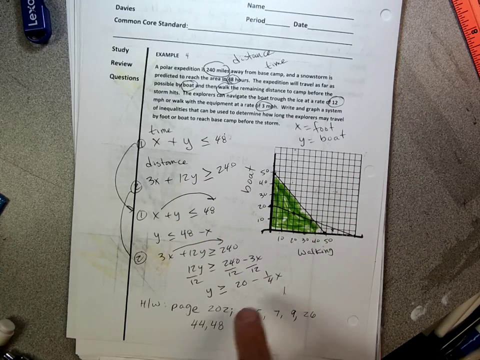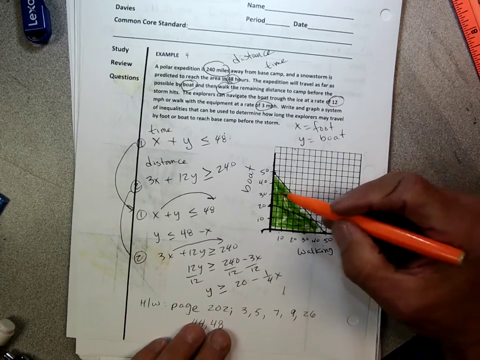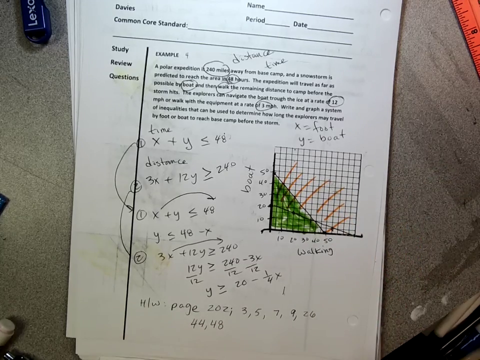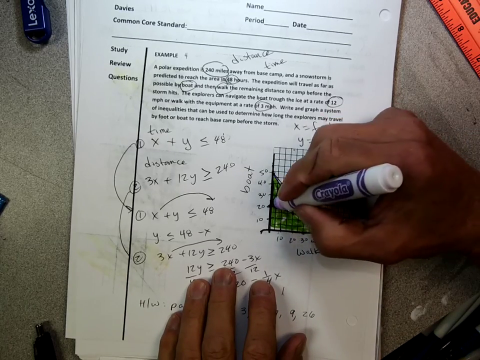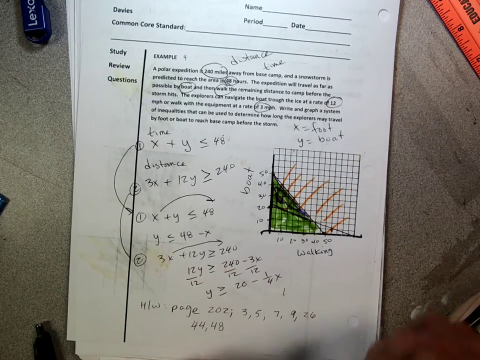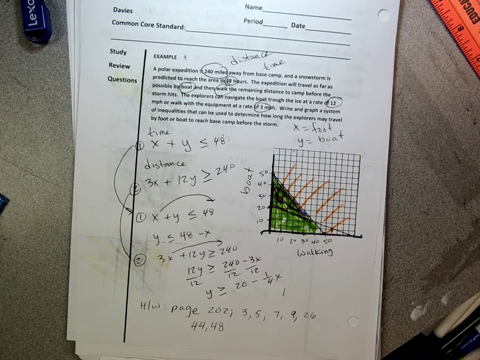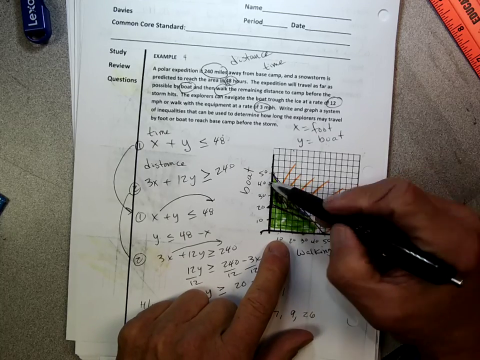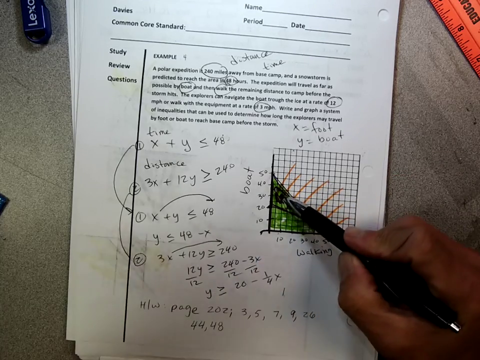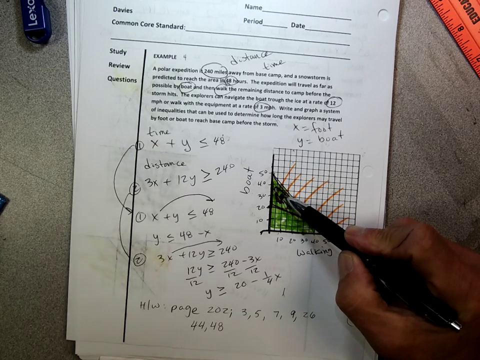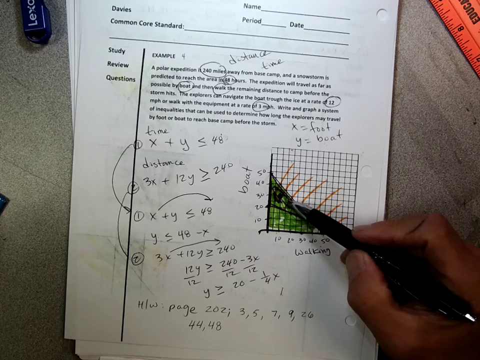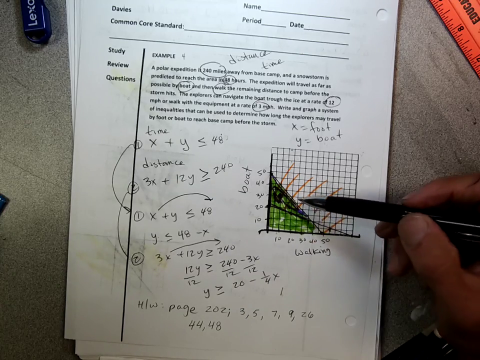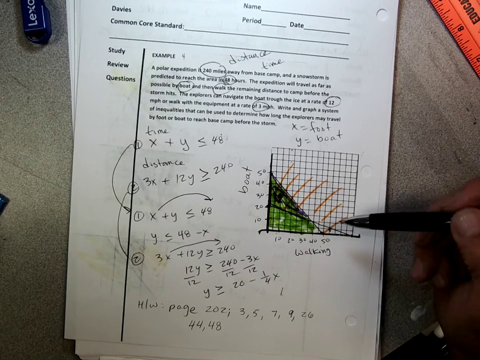This equation is greater than or equal to, so I shade everything above. Now where I overlap is this region in here, and we'll darken that in purple. That's my overlap. What does this region represent? Well, any point in this graph, for instance 10, 30, that point right there, means you can walk for 10 hours, and then you could go by boat for 30. It's all the possibilities of being able to make it in 48 hours and still be able to make your distance. That's what the overlapping means.